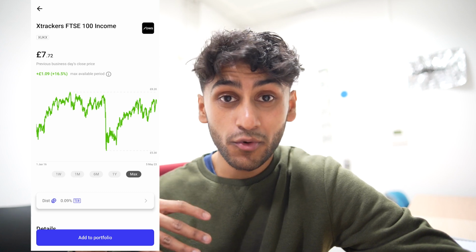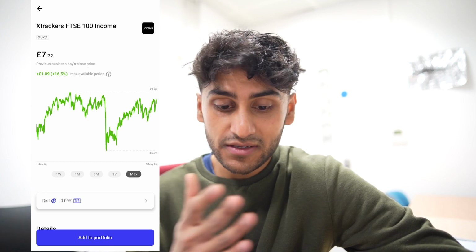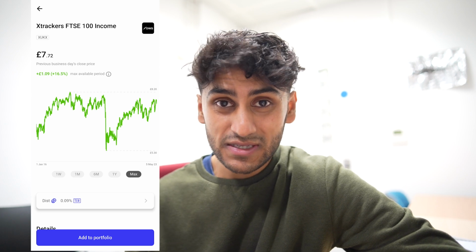Now, although this fund says income, it's not specifically tracking just income. It does track the FTSE 100 in the way that Xtrackers, which is the provider, wants to track it. So overall, I would say if you're going to invest in the FTSE 100, you might as well invest in one of the funds that have a lot more money going into them. This is because companies such as Vanguard and iShares have a lot of trust behind them, and if something does go wrong with Xtrackers, which is not as popular, there might be some time until you see your money again.